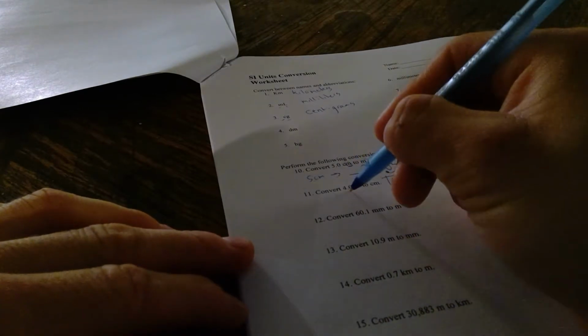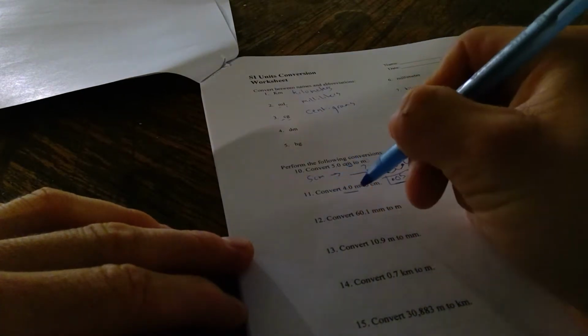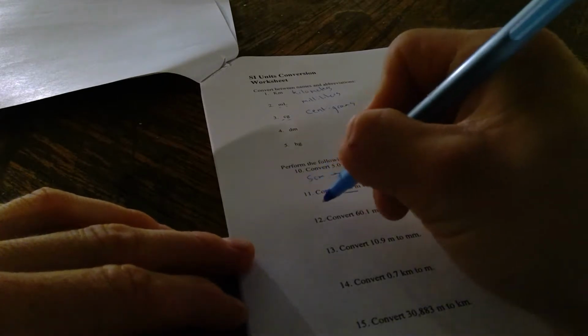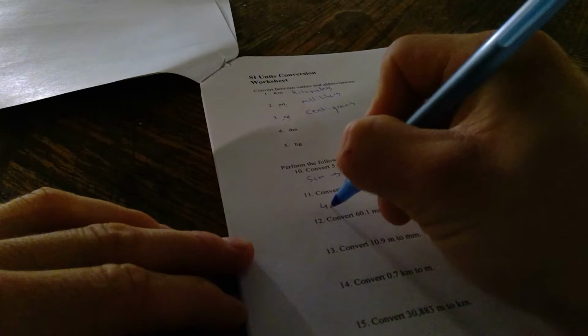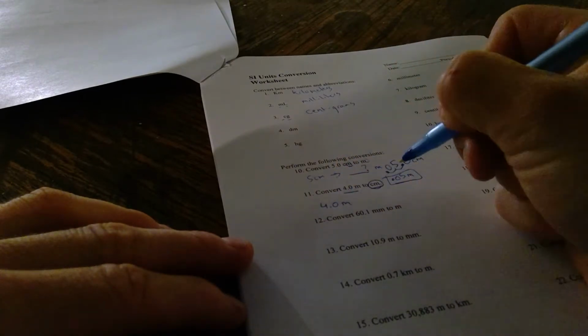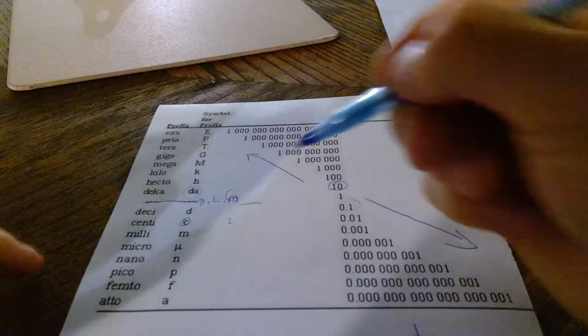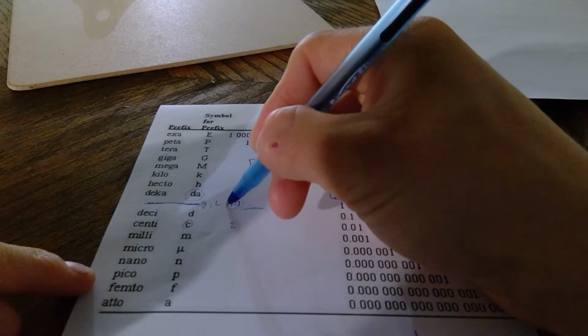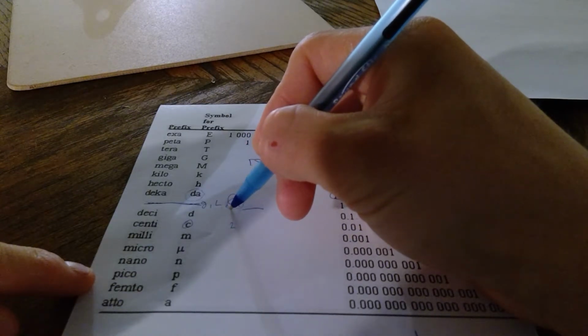So now let's look at number 11. If you start off with 4.0 meters, how many centimeters do you actually have? So I start off with 4.0 meters and I want to figure out how many centimeters I have. Well, let's go back to our table. You're starting off right here in the center, right, because you're starting off at meters, and you're trying to go to centimeters.